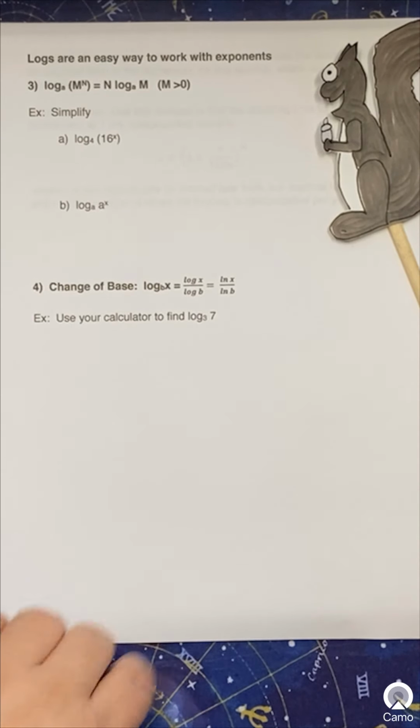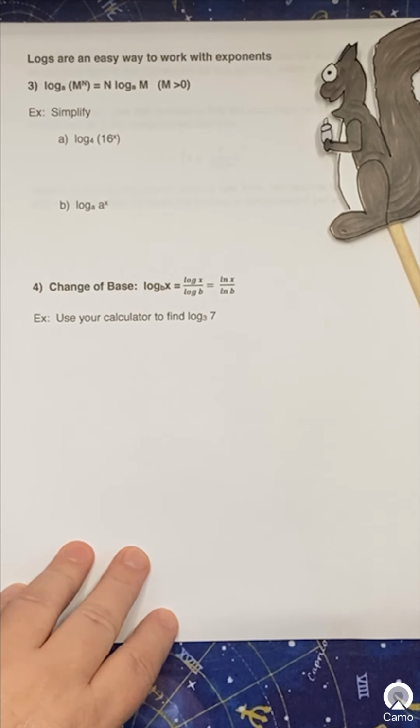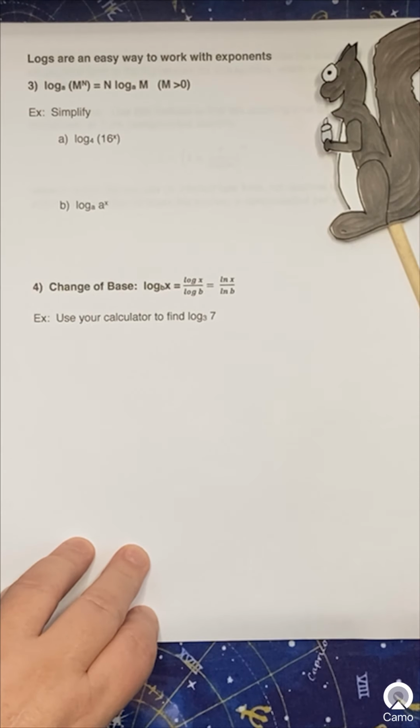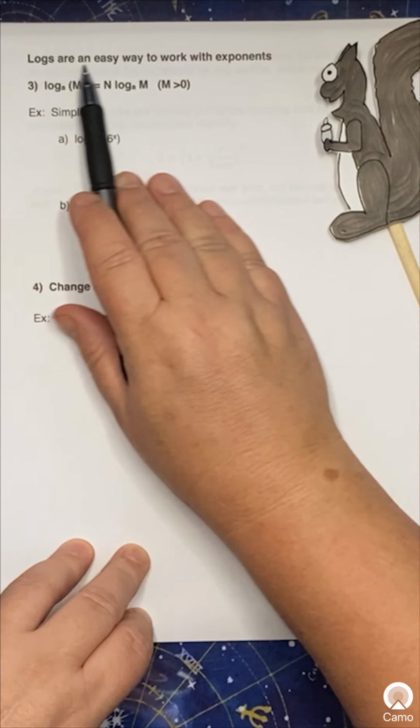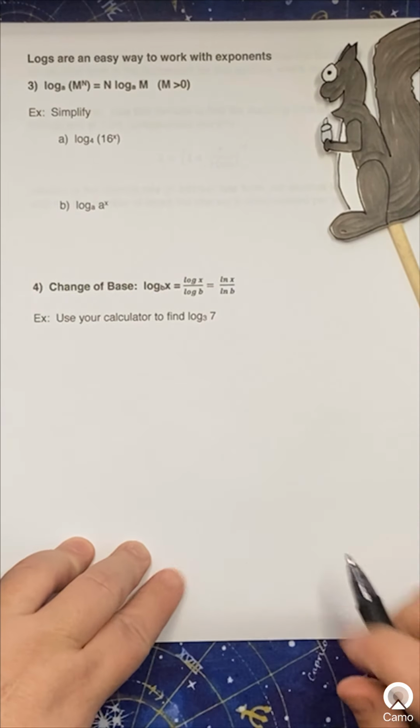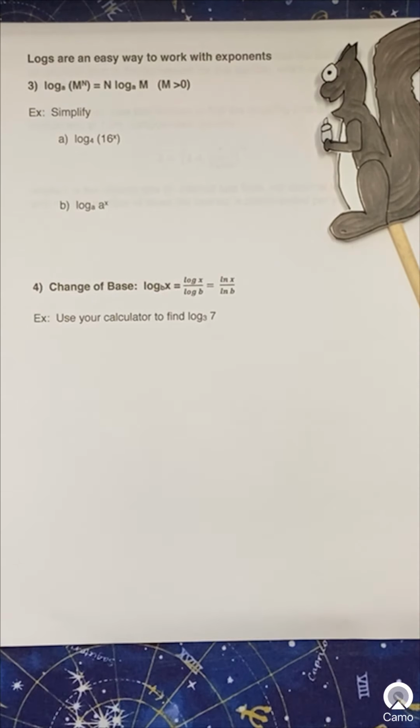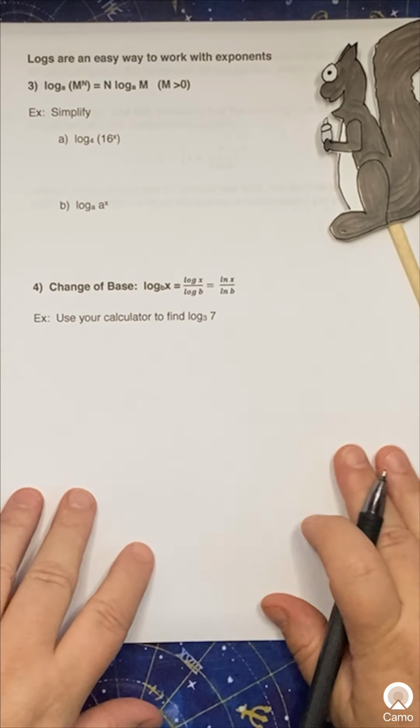Okay, so I wrote a sentence up there that makes a lot of people laugh, I think. Logs are an easy way to work with exponents. At which point a lot of students would say, ha ha ha, no, they're not. And the answer is, I know. But I'm going to show you a really cool thing that happens.